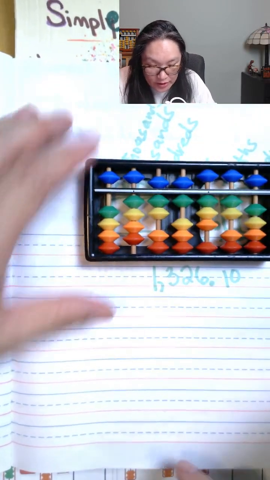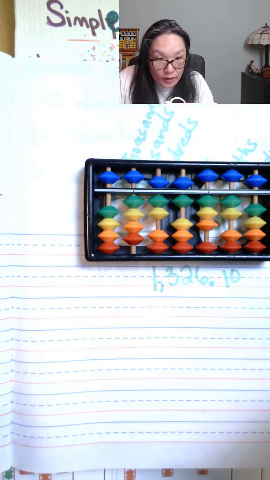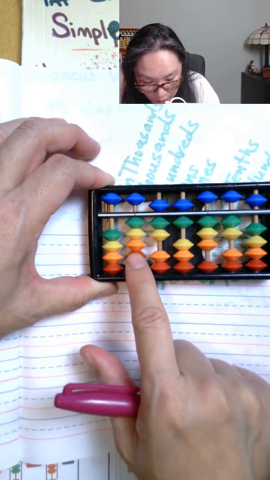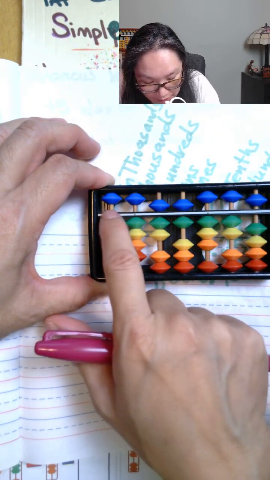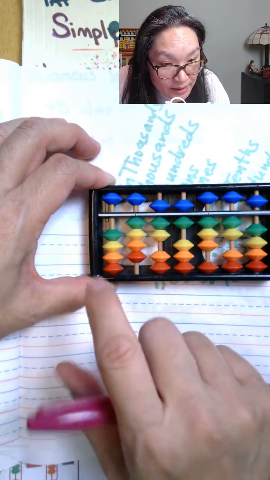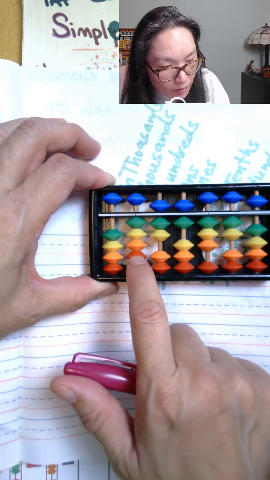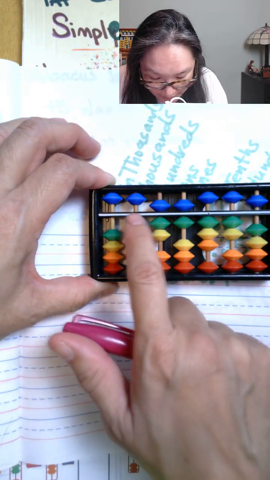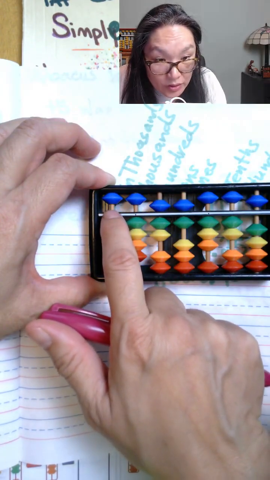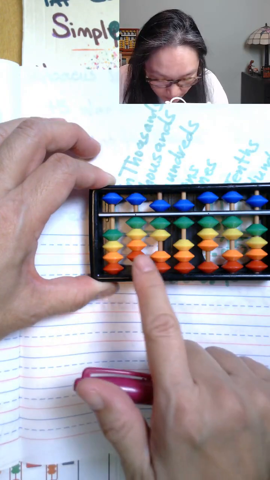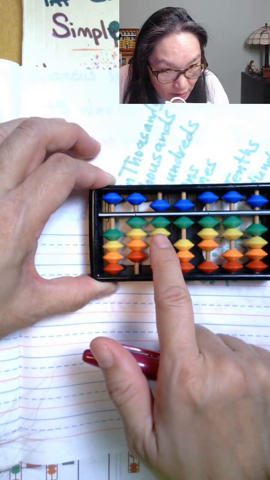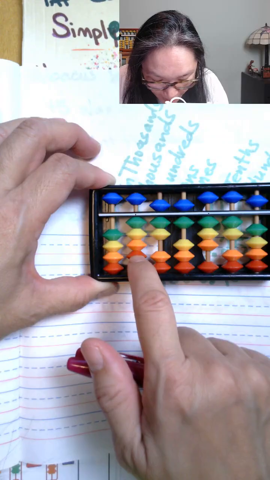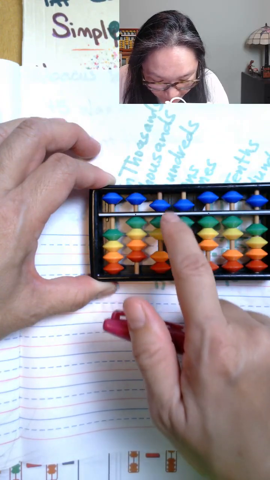So the first thing we're going to do is understand. Precious, we have 4 here. How do I know? 1, 2, 3, 4, because it's touching the horizontal bar. So we have 4,000. How do I know? Because this is touching the horizontal bar. Good job, Jada. Then we got 7, so we have 4,700, because we have 5, 6, 7.